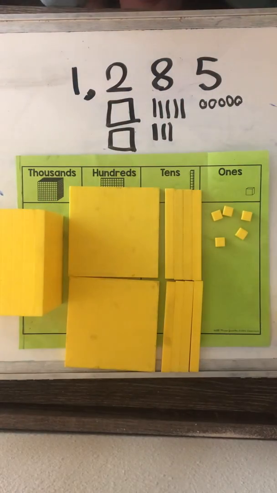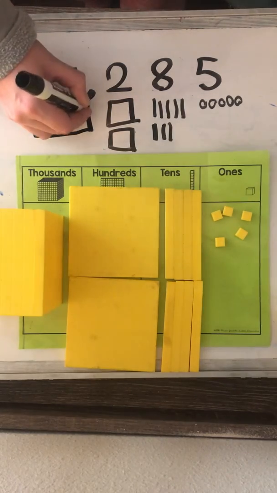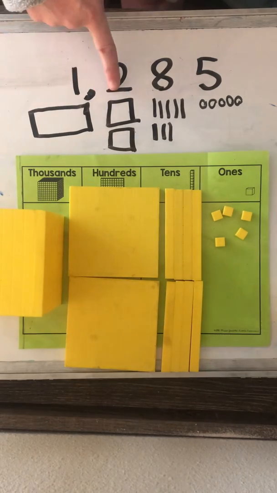So again, you might not have these base 10 blocks to use at home, and that's totally okay. To draw my thousands, I'm going to draw a long rectangle. And that is how we are going to build our numbers using base 10 blocks. Again, if you do not have these base 10 blocks, some of your assignments will ask you to draw the base 10 blocks, and this is how you can draw them.